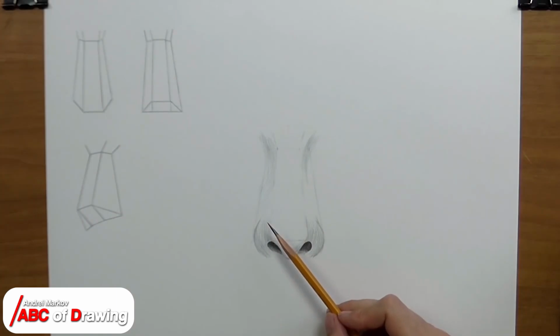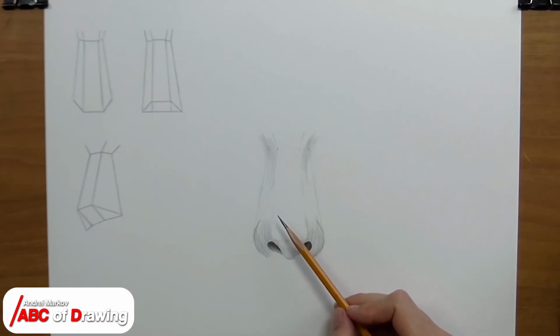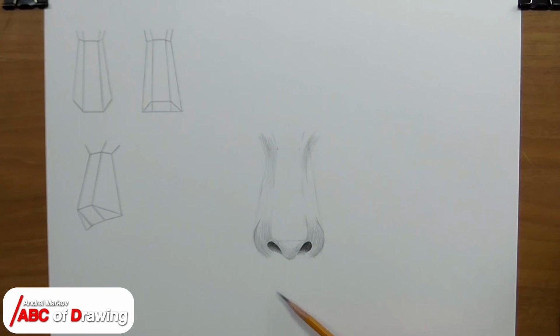Another crucial aspect of drawing the nose, or rather its surroundings, is that between the lips, approximately in this area, and the nose, there's a small elevation with a dimple inside. This is the so-called philtrum. It needs to be depicted too.